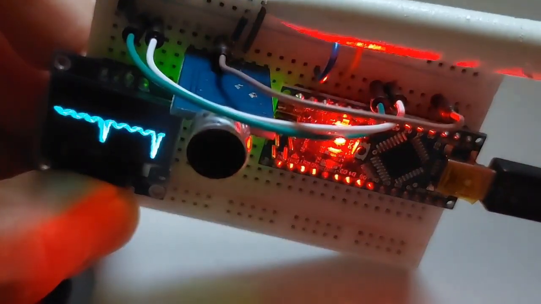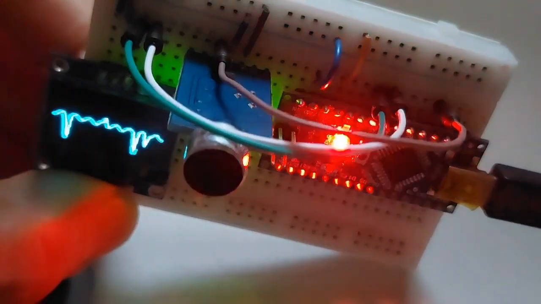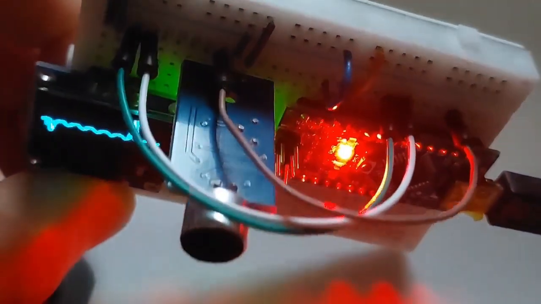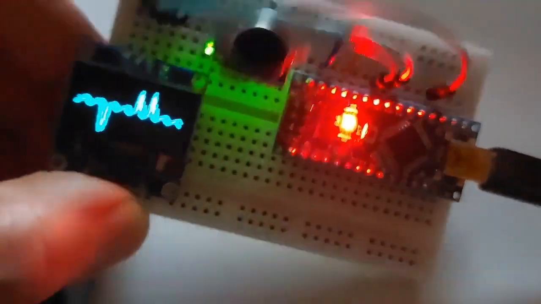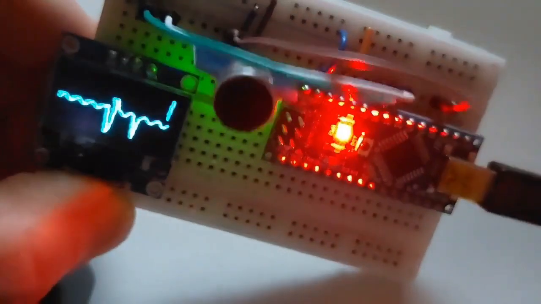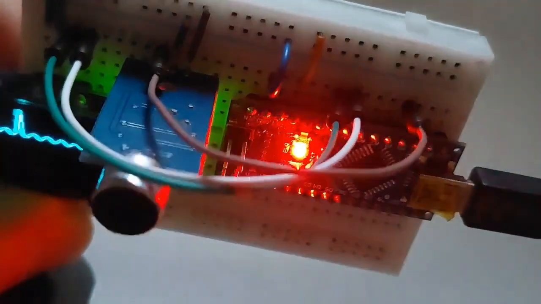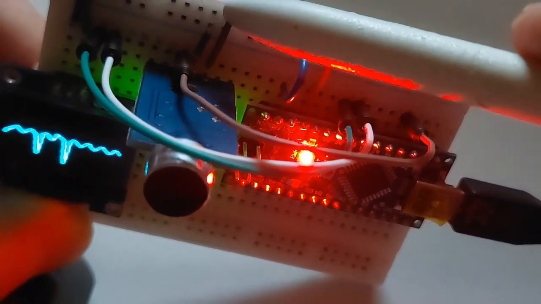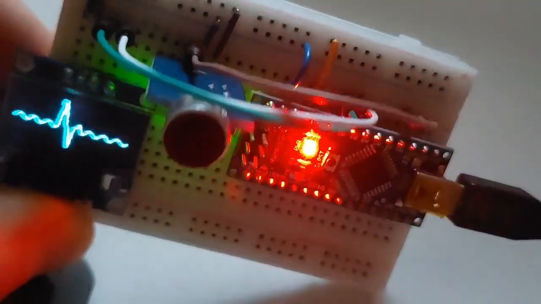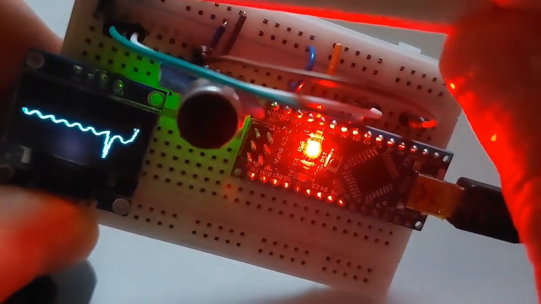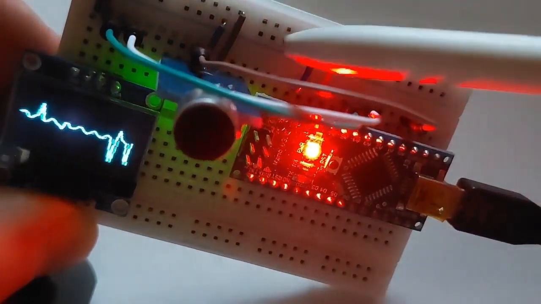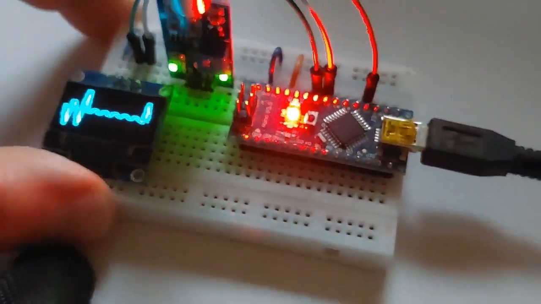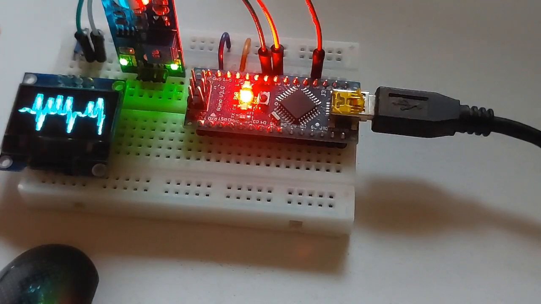And it picks it up here, ground. Sorry, ground and 5 volt. Yeah, it's 5 volt and ground. And the same is here, obviously, because we made a railing. So it's pretty simple.